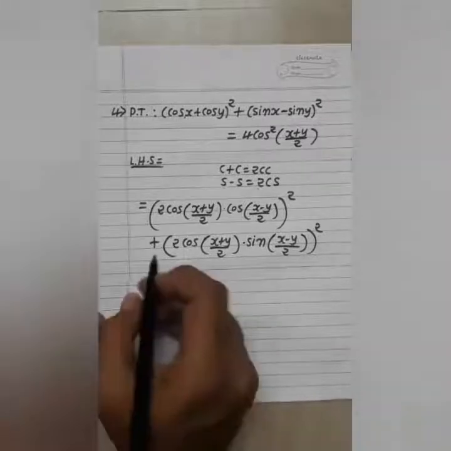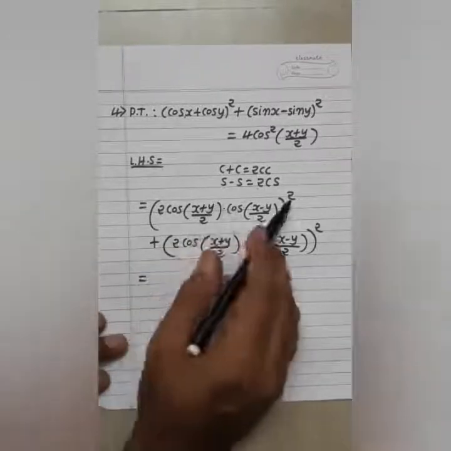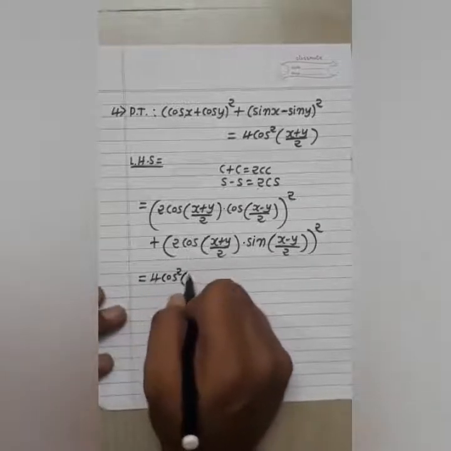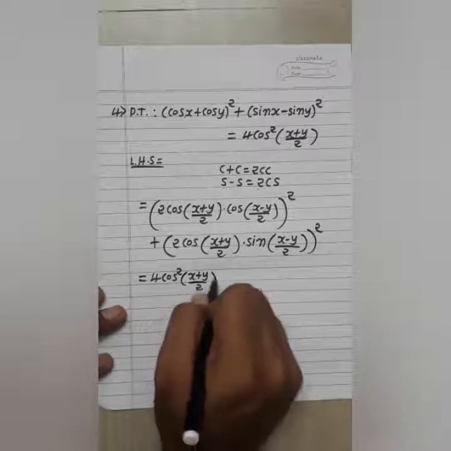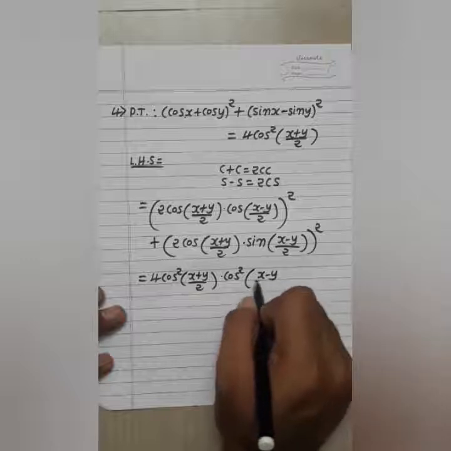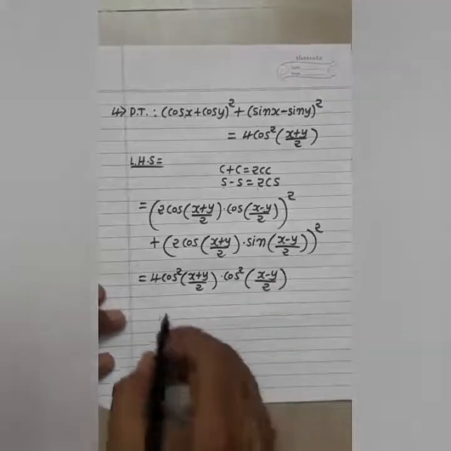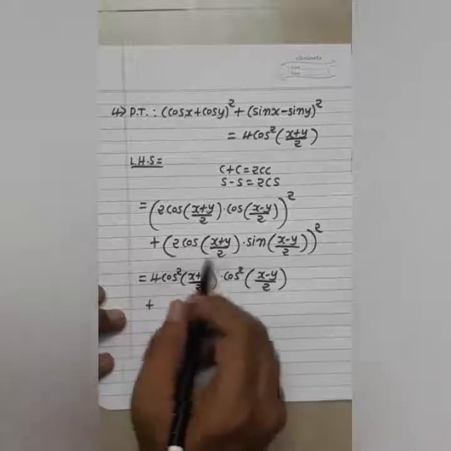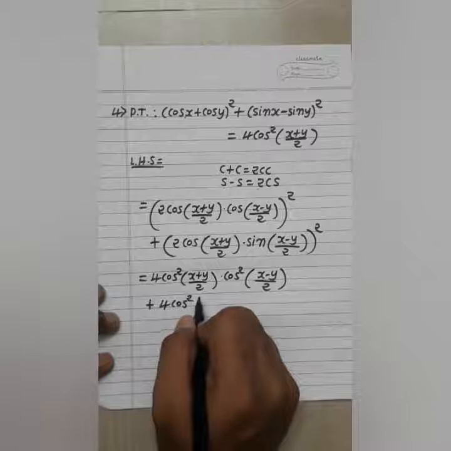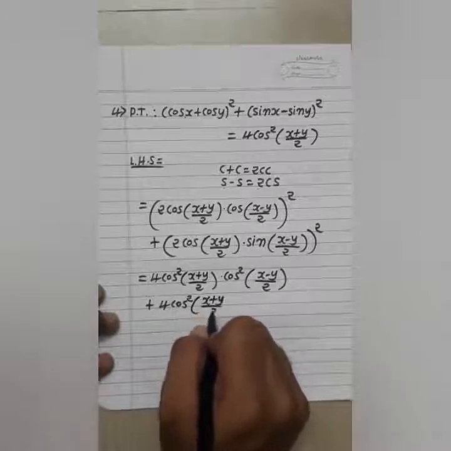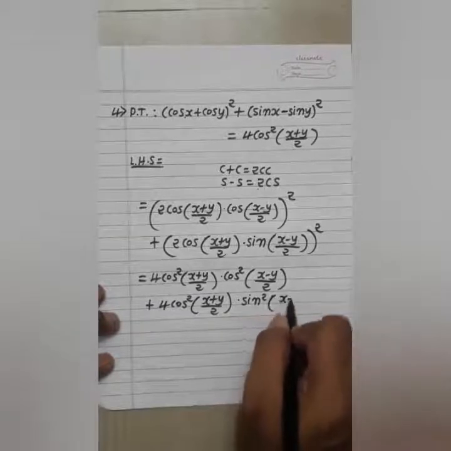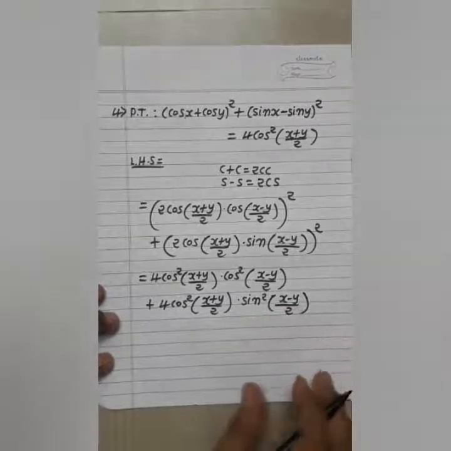Now here simplify this term. So 2 whole square, that means 4 cos square into bracket x plus y divided by 2 into cos square bracket x minus y divided by 2, plus 2 square, that means 4 cos square x plus y divided by 2 into sin square bracket x minus y divided by 2.